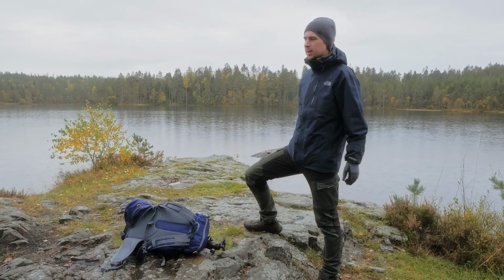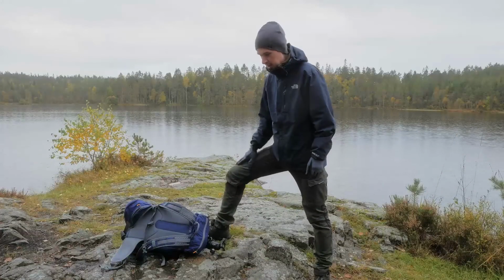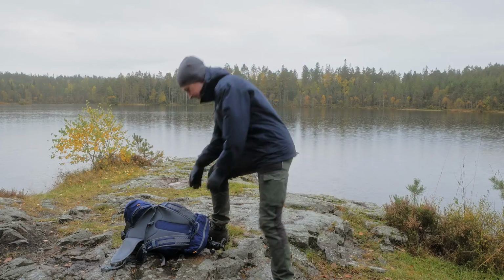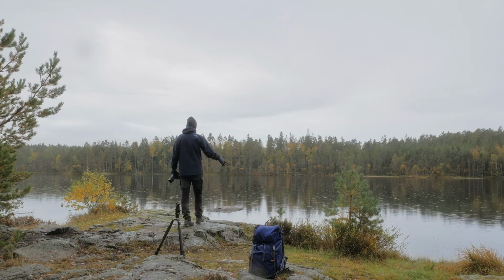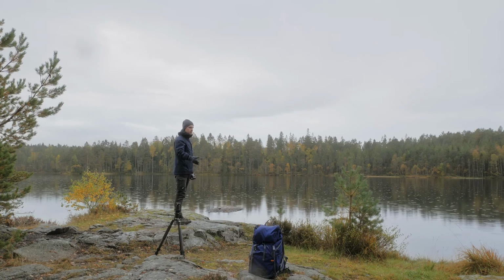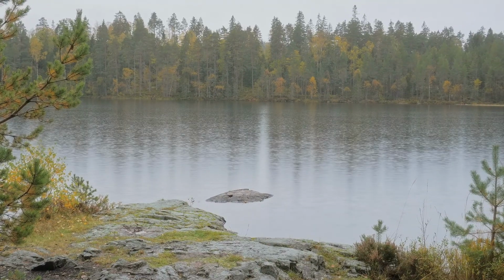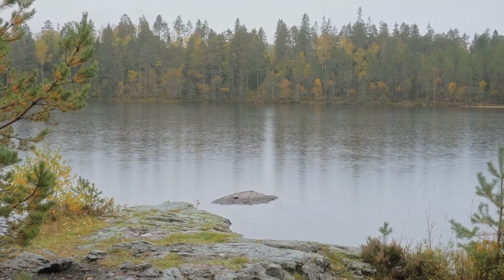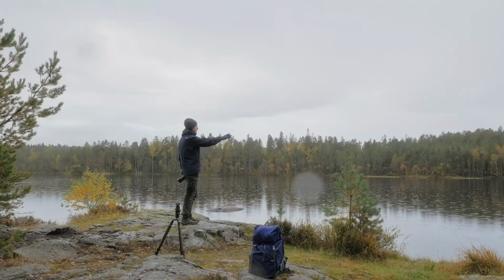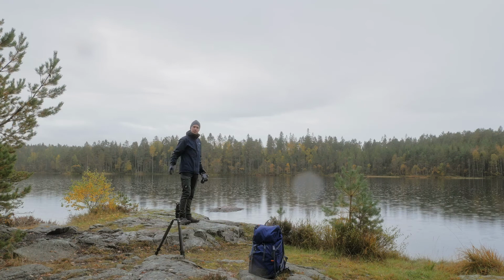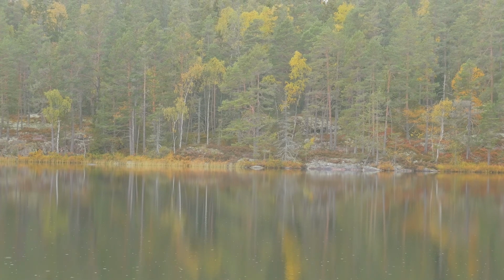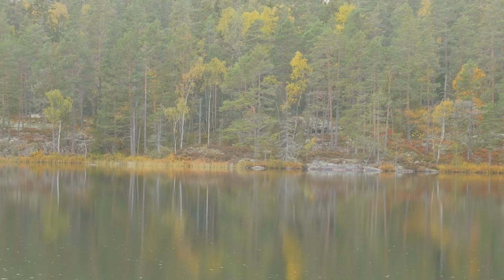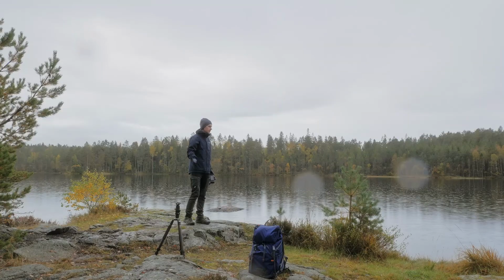As I said, it is raining a bit, so I should perhaps try to make this kind of quick. What I want to capture here is the rock formation leading out into the water, as usual. Always water, lakes, rocks, things like that. But we have some, not a lot, but a little bit of fall color on the other shoreline, and that is really what's going to tell the story of autumn in this image.